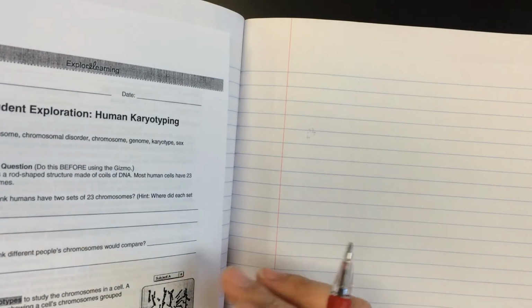So let's start first with our notebook. We're going to put this one in this year opposite of the human karyotyping. For me, it's page 83.